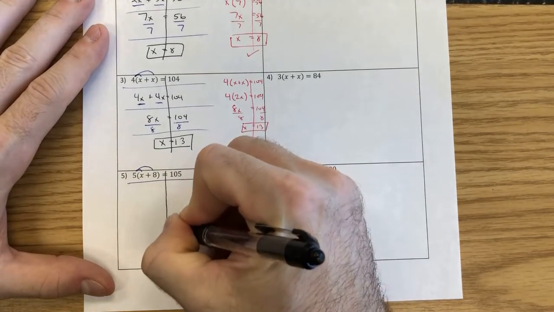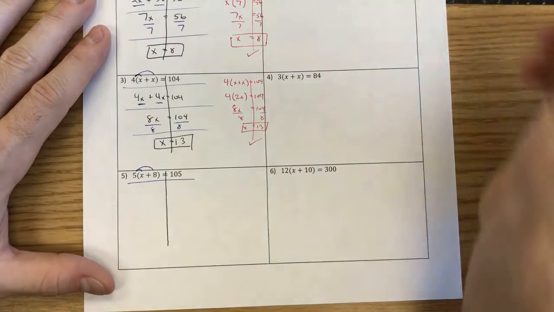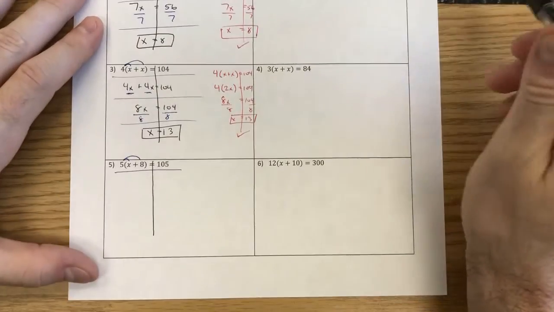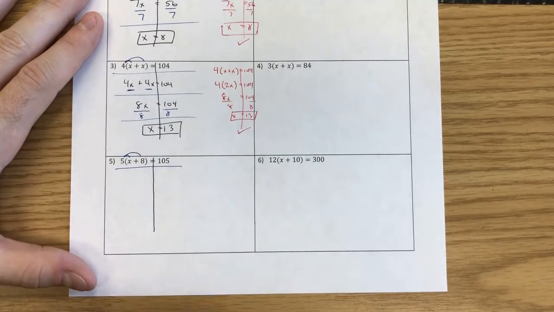Now, yes, I know that some of you might say, well, there's another way and we could divide by that 5, but we're going to save that for a future lesson, namely when we go through the clearing of fractions. So I know there's a more advanced way to do this. We're going to stick with this method for right now.